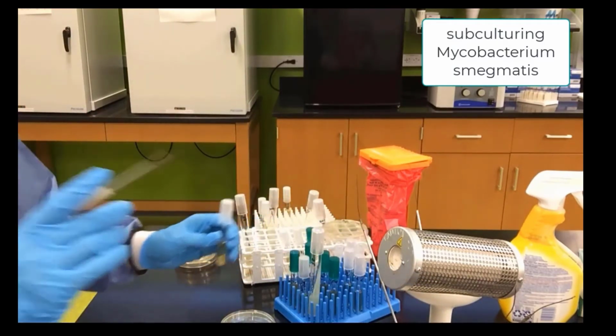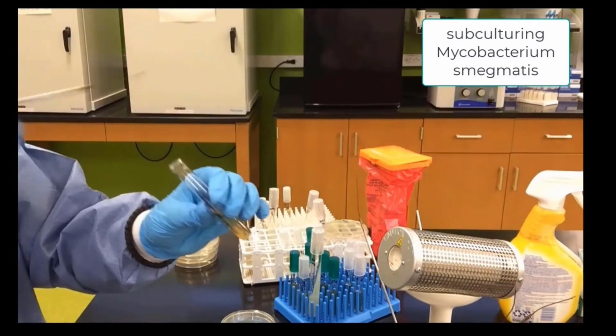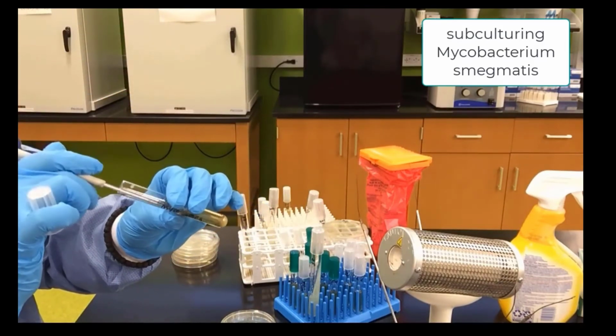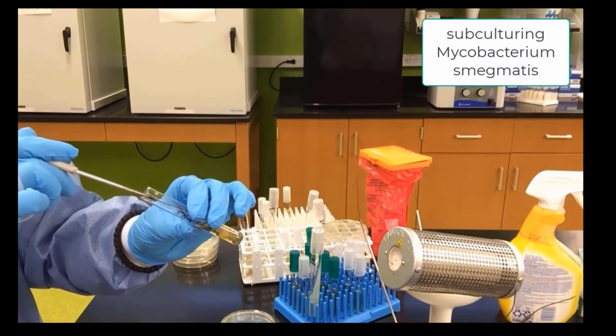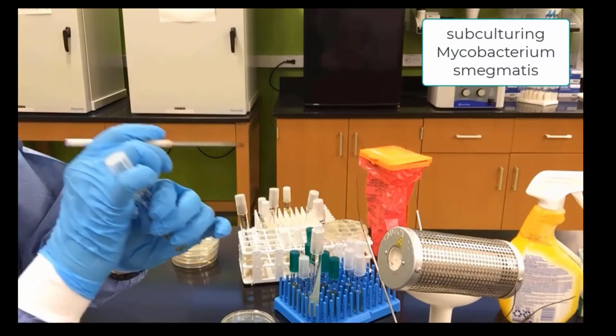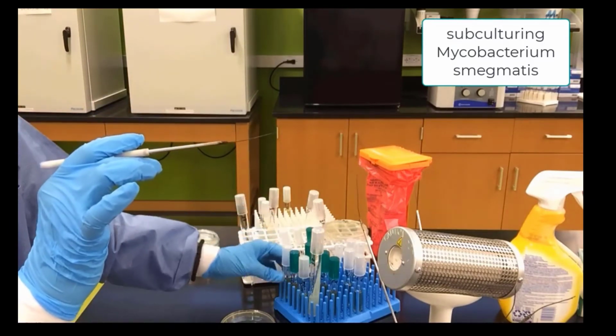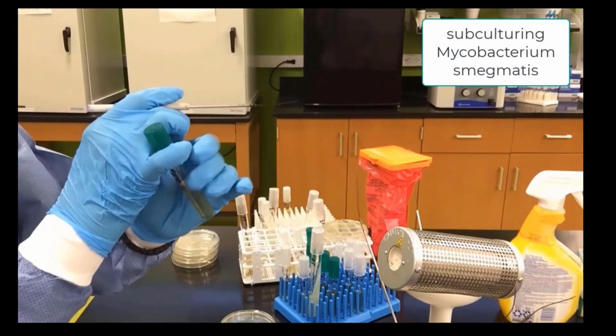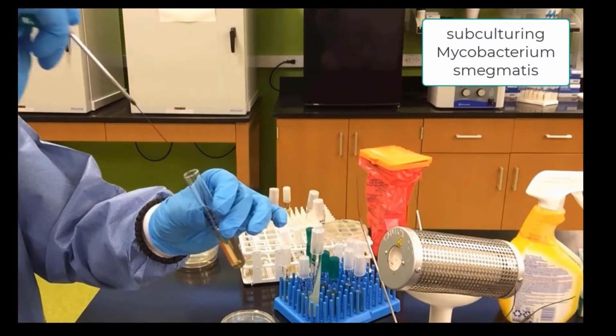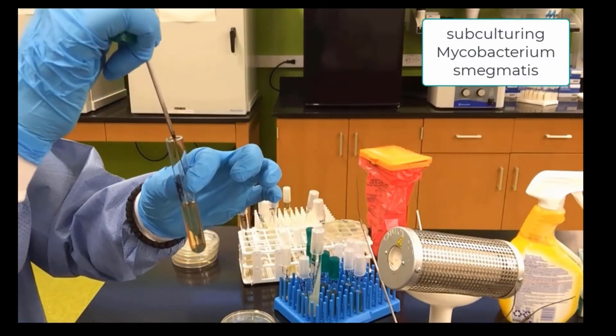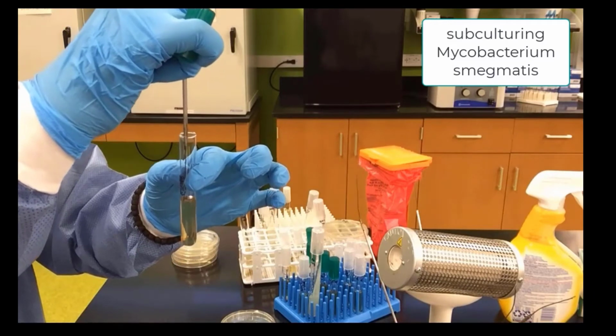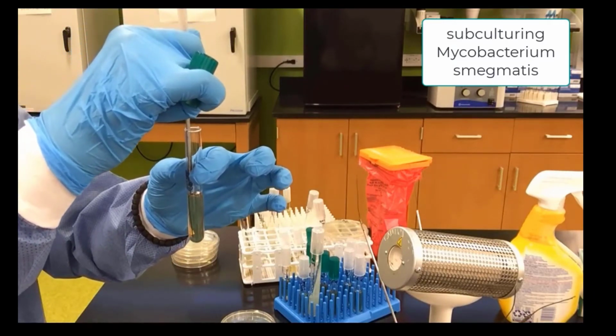Now we will use the needle. We pick up some Mycobacterium smegmatis. Uncap our gelatin. Stab our gelatin halfway, 3/4 of the way in the center.